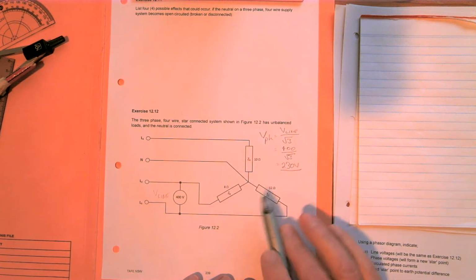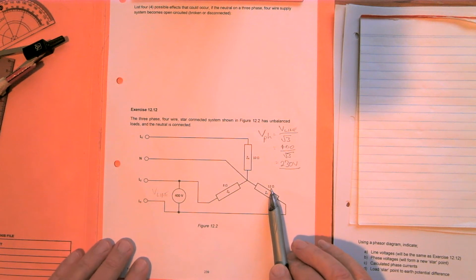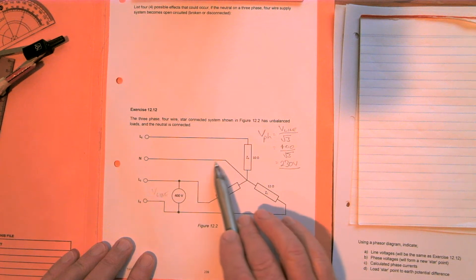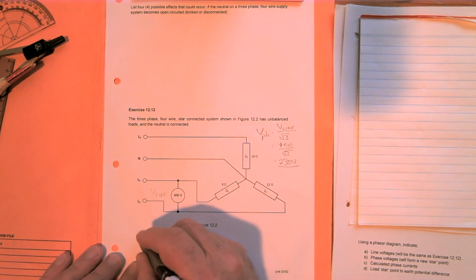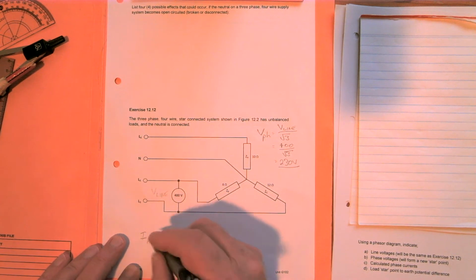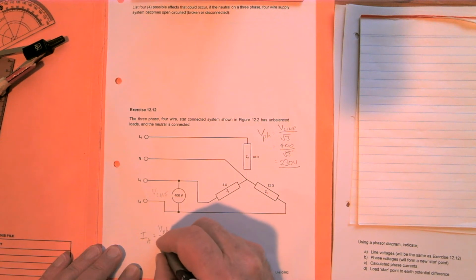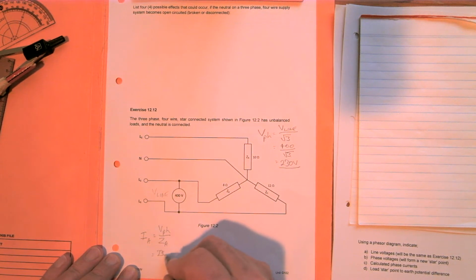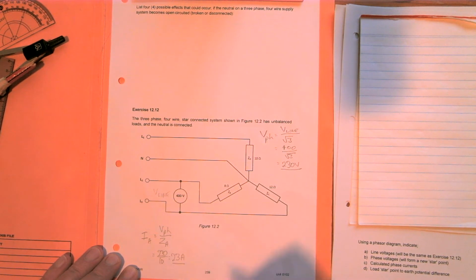Therefore the currents: you can see the impedance of each phase is different, so they're going to be drawing different currents in each phase, and we're going to have an out-of-balance current in the three-phase system that's returning back through the neutral conductor. So the current in the A phase would be the A phase voltage divided by the A phase impedance. So 230 divided by 10 ohms is equal to, of course, 23 amps in the A phase.